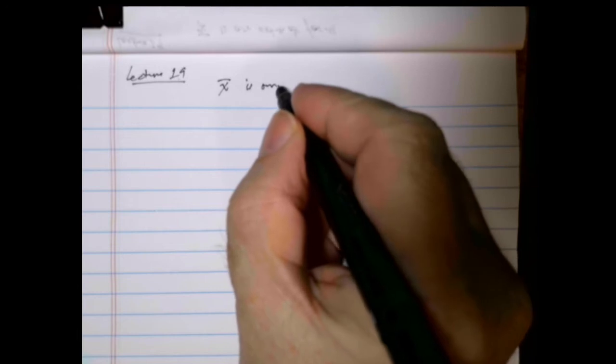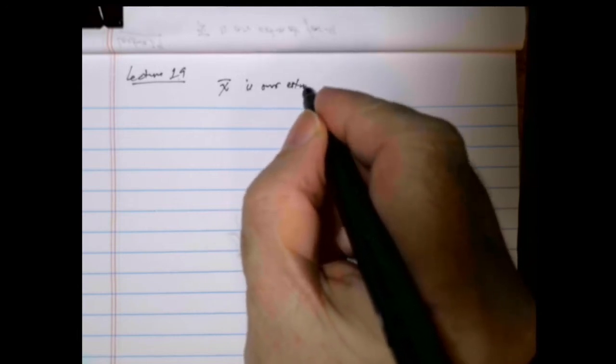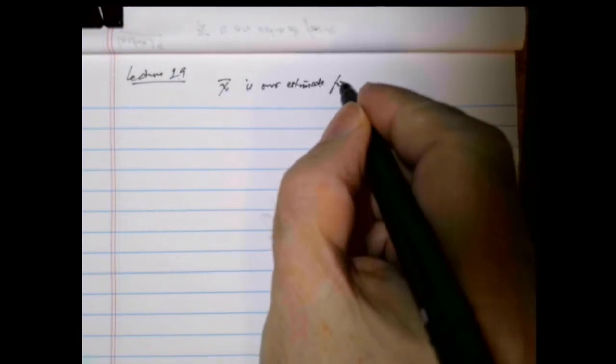All right, here's the idea. You need to make an estimate of a population mean, some population mean mu. So what do you do? You take a sample and you find its mean, X bar, and then X bar is the estimate for the population mean mu. What else would you do?